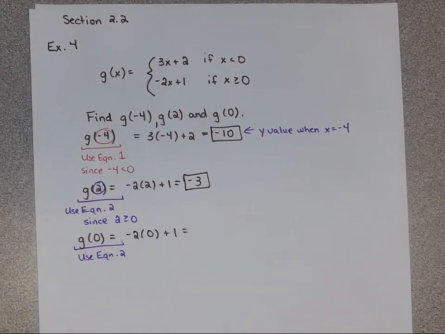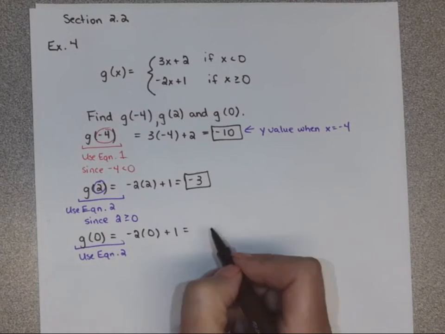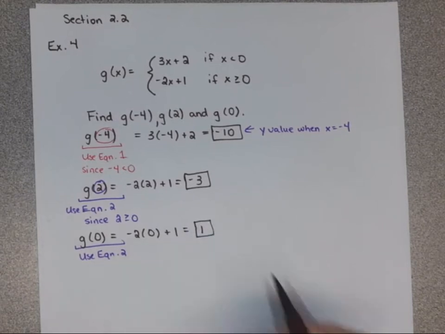So if we do -2 times 0 plus 1, we get 1. So definitely you don't plug it into both. You make the decision before you do the plug-in step, like which equation is it most appropriate to use.